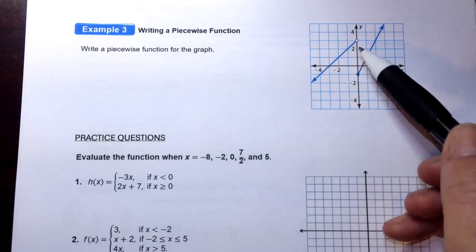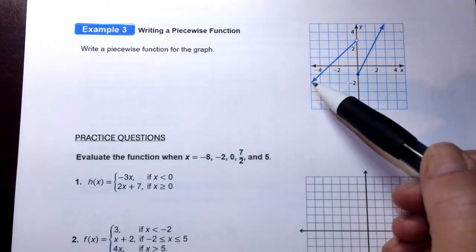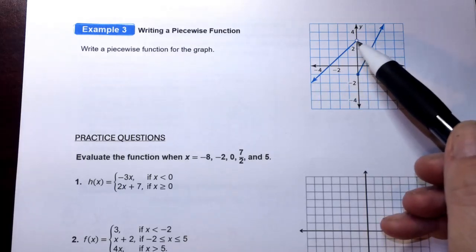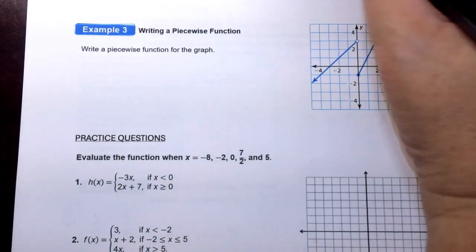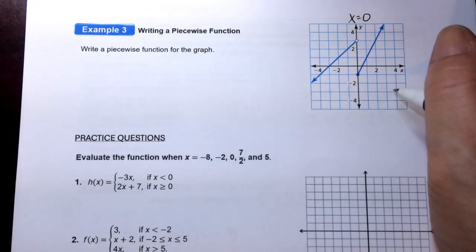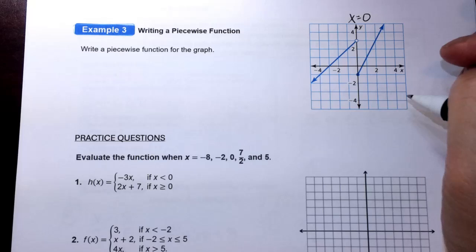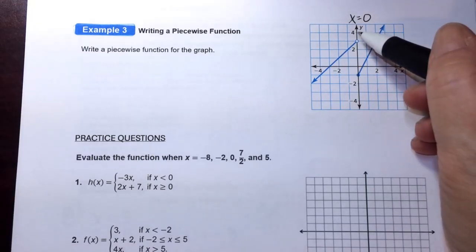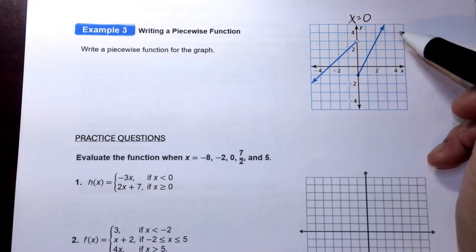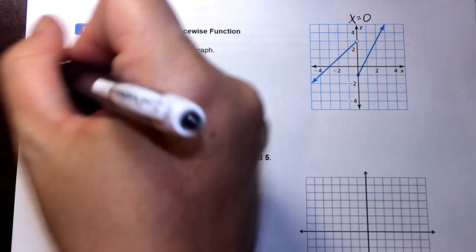So we have two functions. We have one when x is less than 0, and one at positive 3. That is when x is 0. It is positive 3 on the y, but that's when x is 0. So we're looking at when x is less than 0, and then this one is a closed circle, so we're again going to look at when x is greater than or equal to 0. So we're going to have two functions.